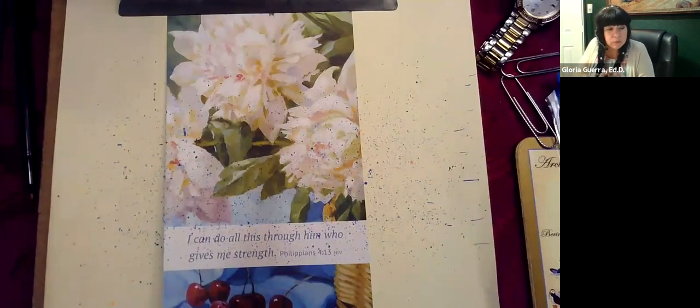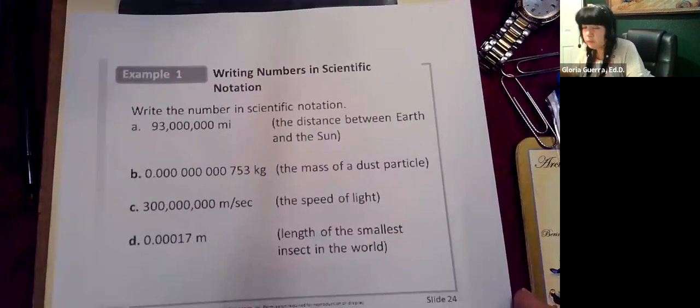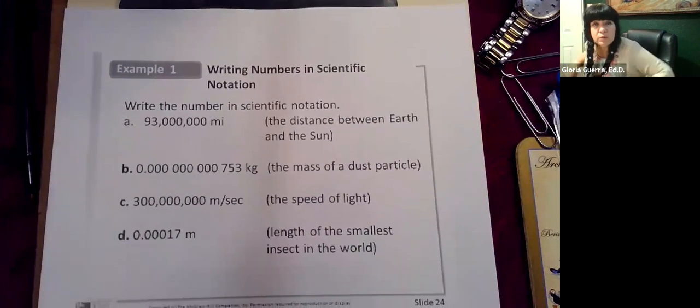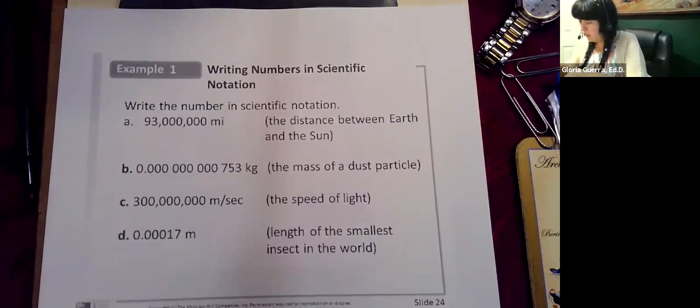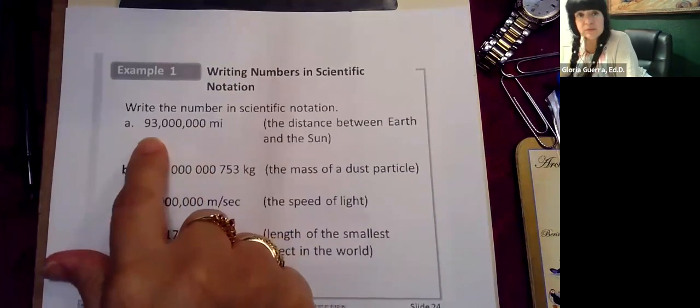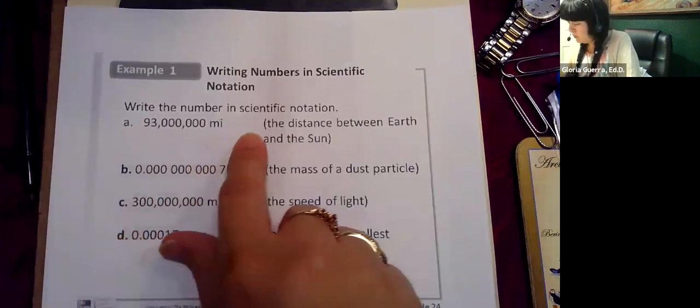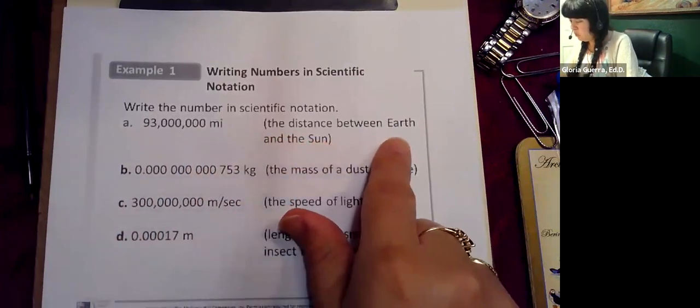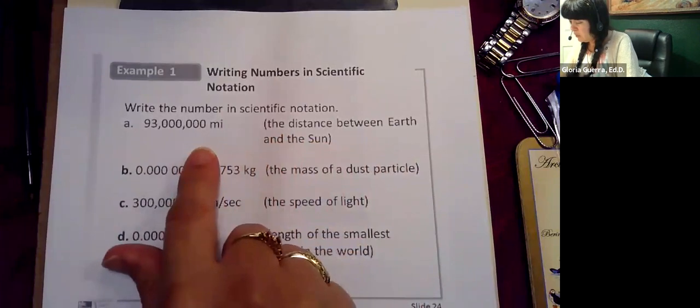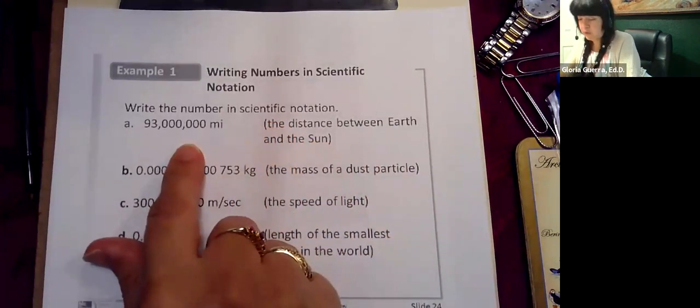All right, so now let's go to some problems here. There we go. Write these numbers in scientific notation, okay? So write the number in scientific notation. So we have this hundreds, thousands, millions, 93 million miles. This is the approximate distance between the Earth and the Sun. And they want you to write this in scientific notation.